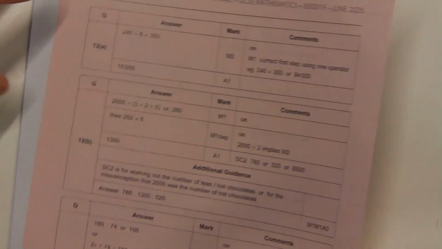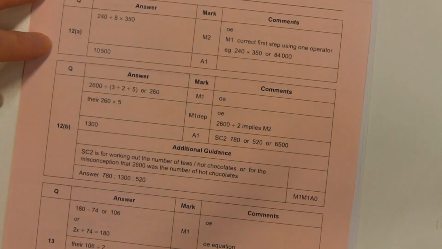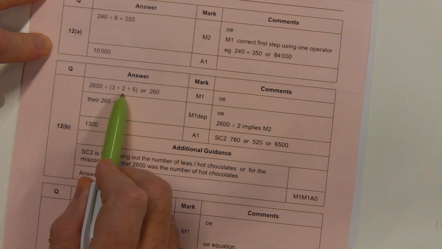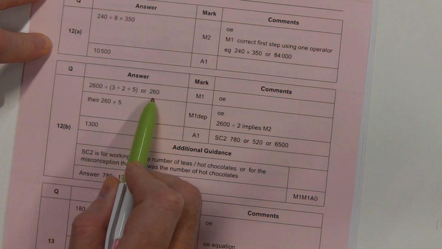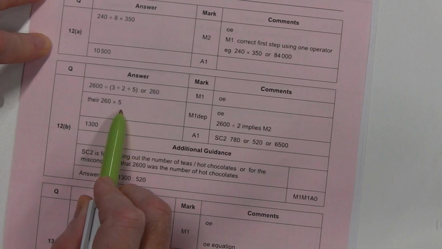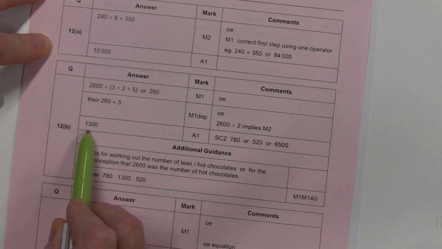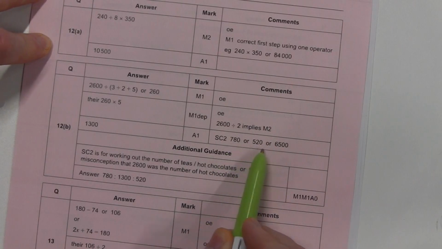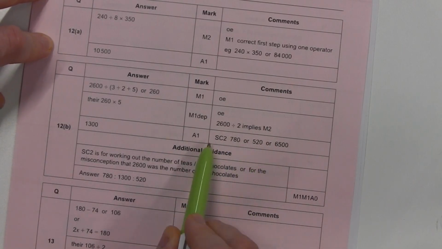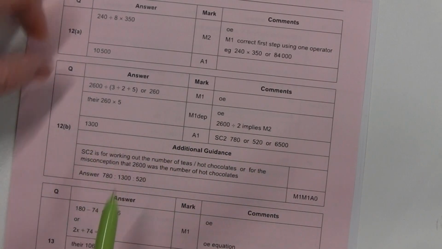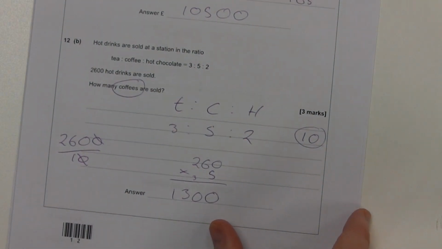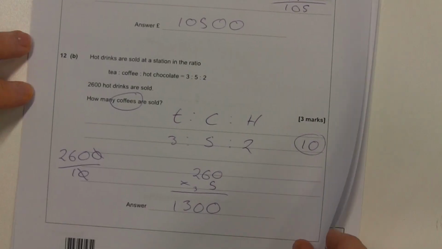Just to prove it against our mark scheme again. So we've got our 2,600 divided by the 10 to give us the 260. Then we're timesing it by 5 to get our answer. Okay. If you put the others in instead of that, you only score 2. You miss out on the final mark, okay? So again, a simple mistake to make and a simple mark to lose, okay?